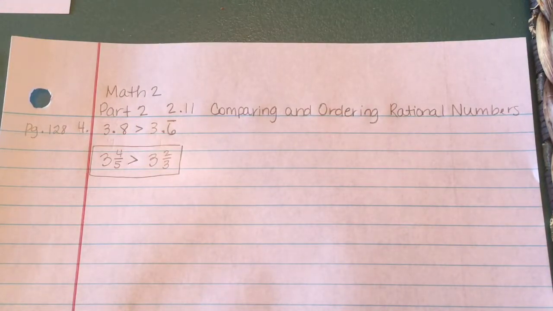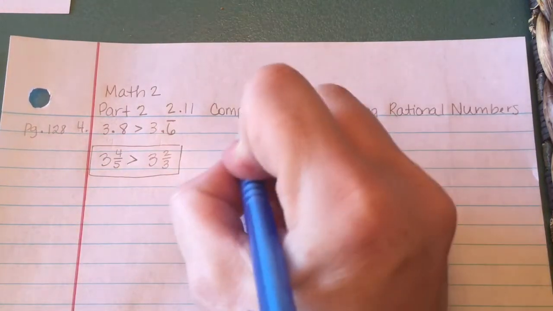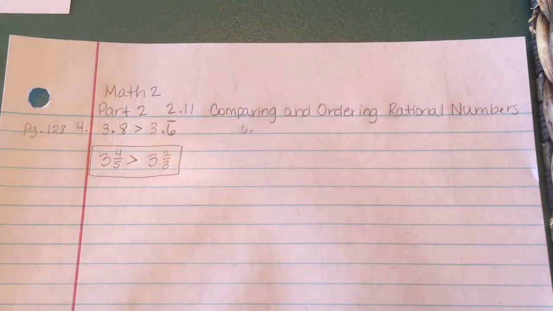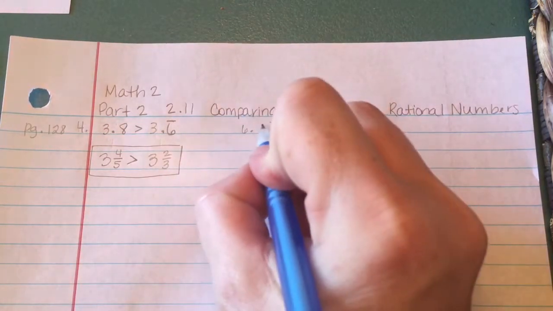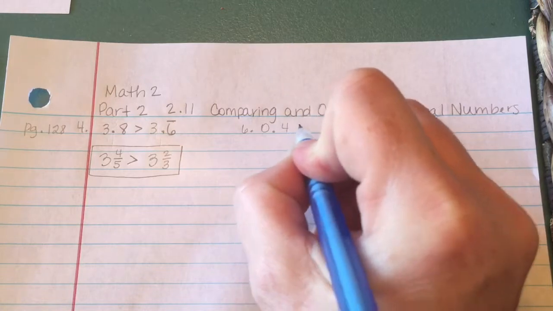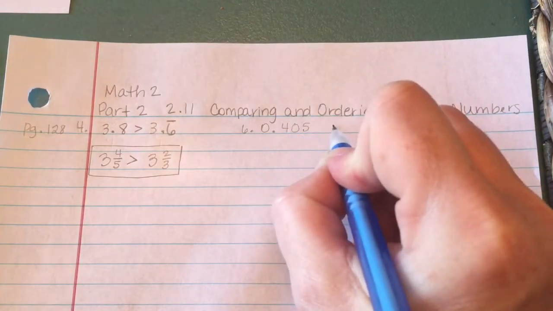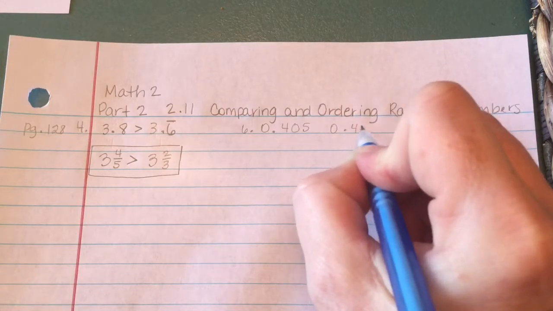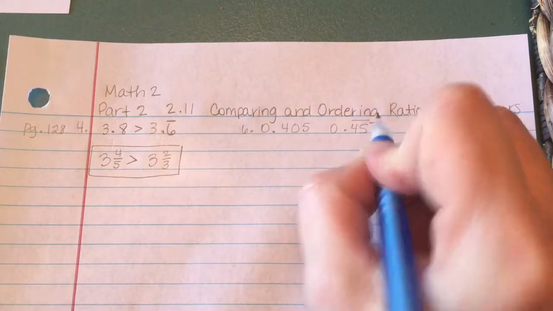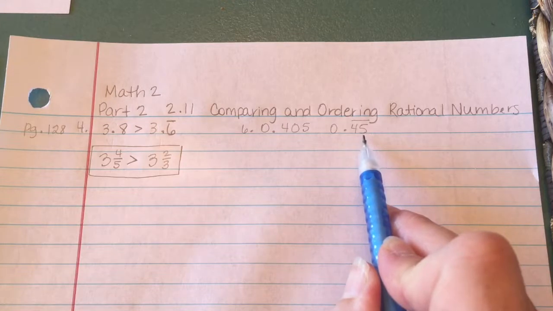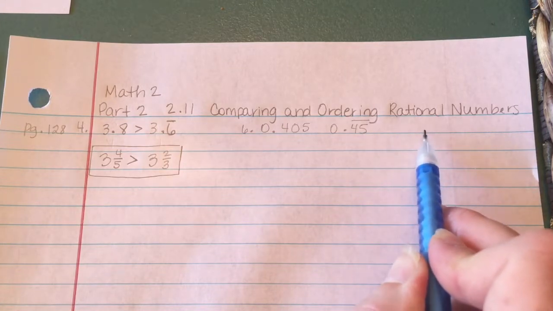That's our answer to number 4. Let's look at number 6. Number 6, they give us decimals and they want us to compare them. So we have 0.405 and we have 0.45 repeating. That means it's going to go 45, 45, 45, and so on.